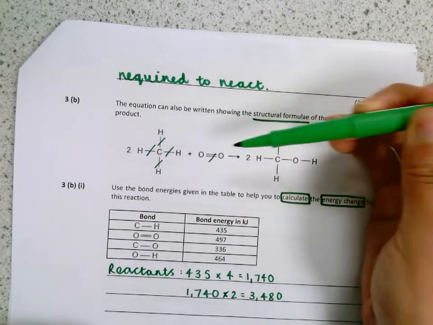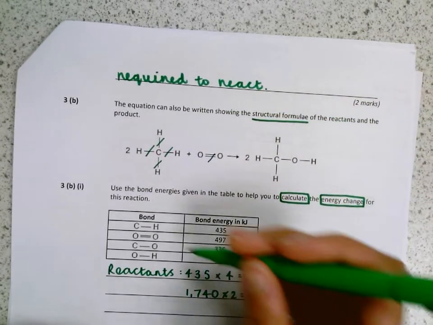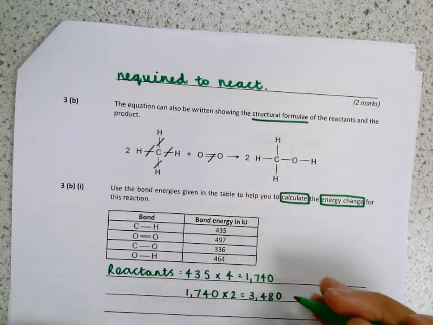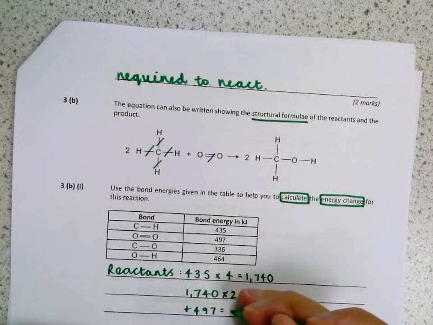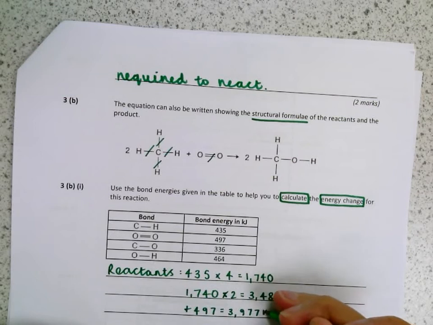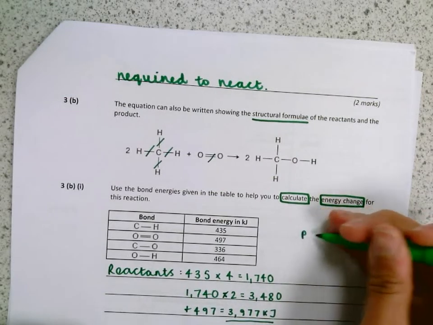Then we've got just 1 oxygen bond. It's a double bond, so it's 497. So I'm going to write 3,480 plus 497 equals 3,977 kilojoules. I haven't left much space for the products.